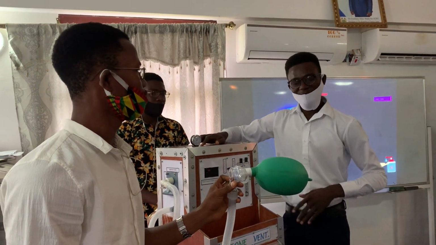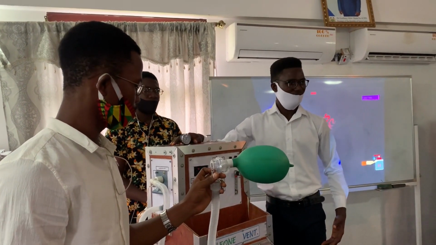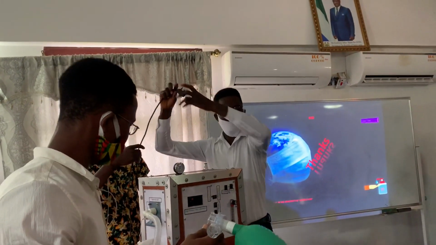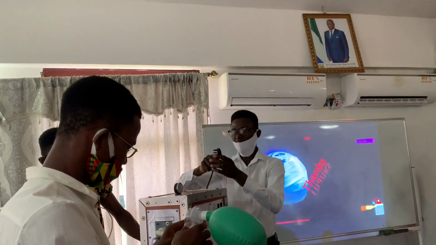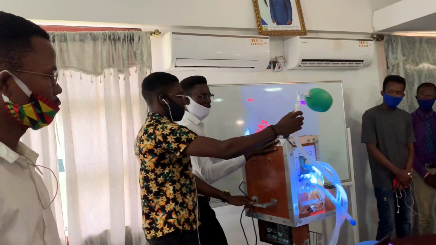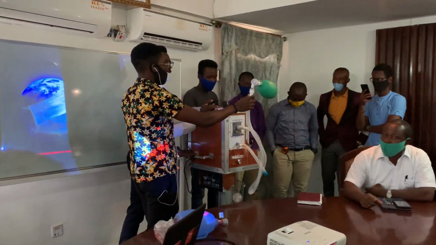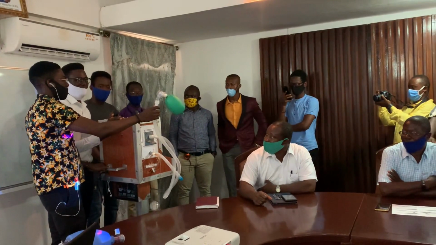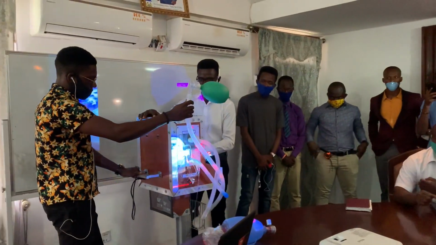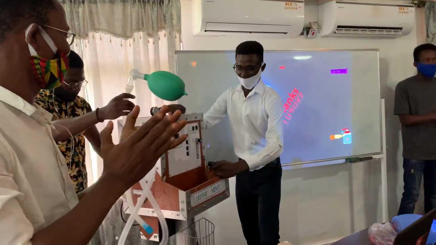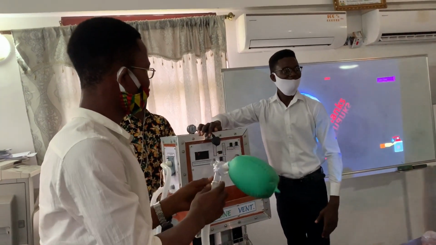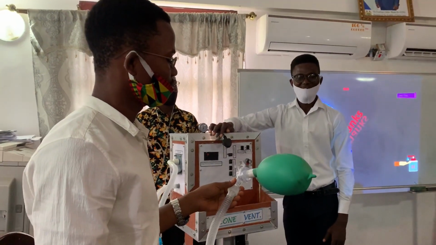Okay, now that Leone vent functions very well on power supply, what if the light goes? There is an electricity cut out. This is the power cord of Leone vent, and Leone vent is functioning. And now we want to move the patient from one point of the hospital to the other. There is no need for Leone vent to be connected to any power source. You can move Leone vent while it is functioning. You can even have this on an ambulance. And of course, this can function for 1 hour without any need for recharge.